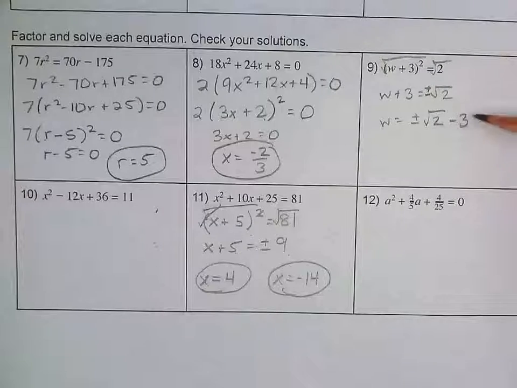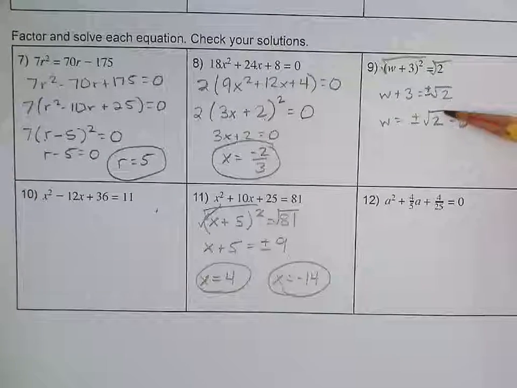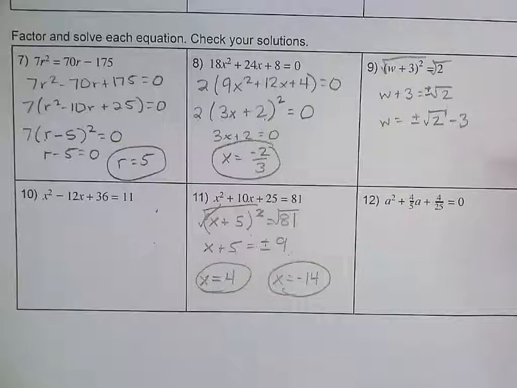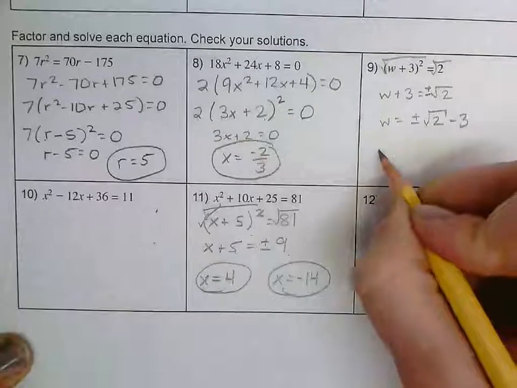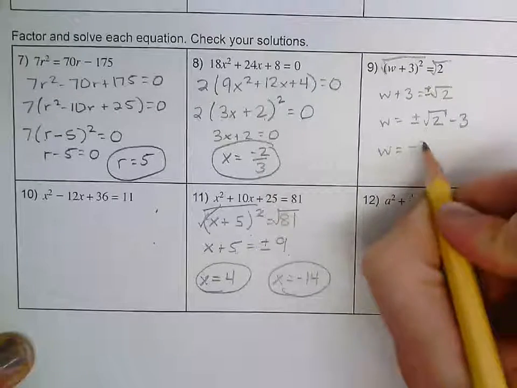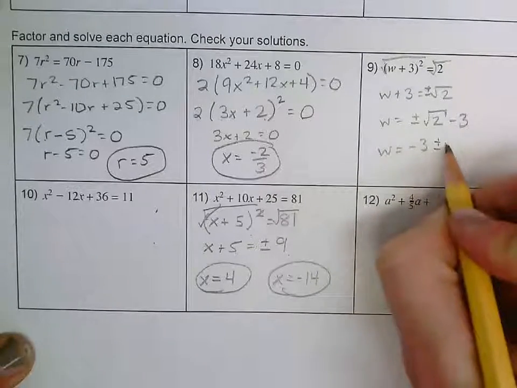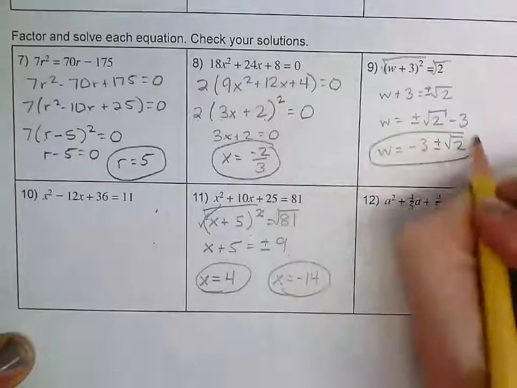However, you won't really see it very frequently this way because it's hard to tell where the square root ends, right? We know that it ends after the 2, but if you have sloppy handwriting or you're writing really quickly, you might draw this line too far, and then it looks like 2 minus 3 underneath that radical sign. So much more frequently, we're going to see it like this. W equals negative 3 plus or minus the square root of 2. And that would be our answer.